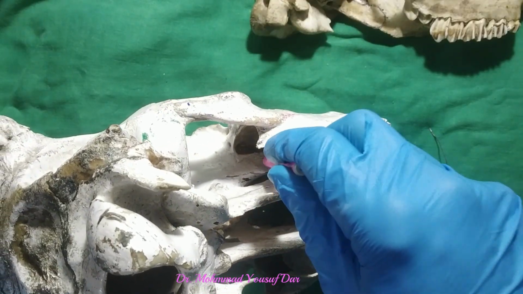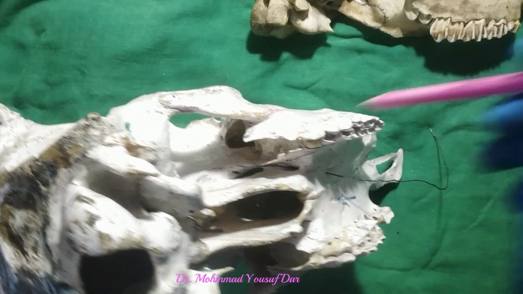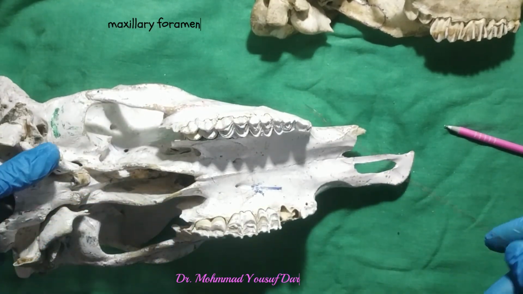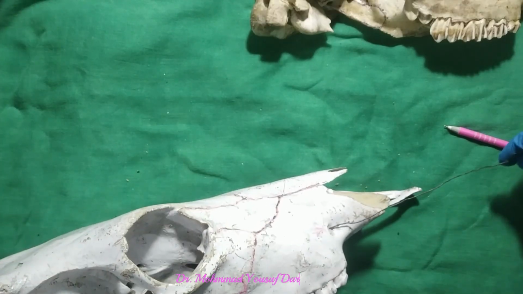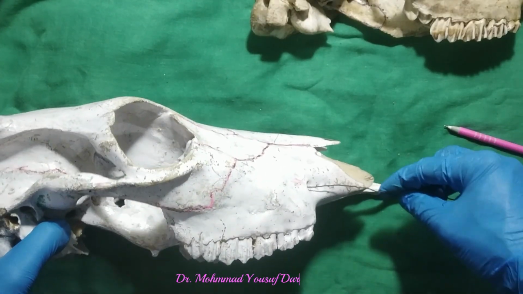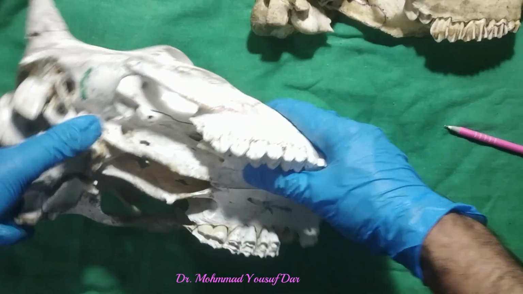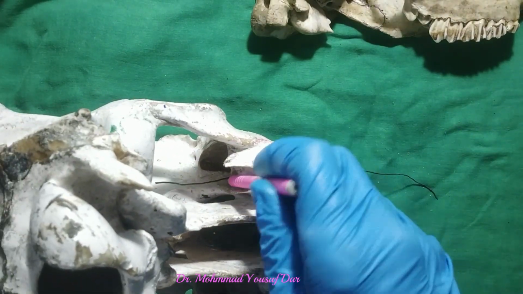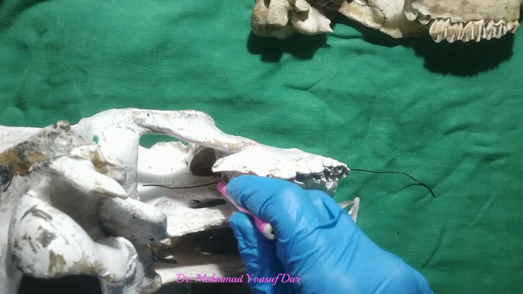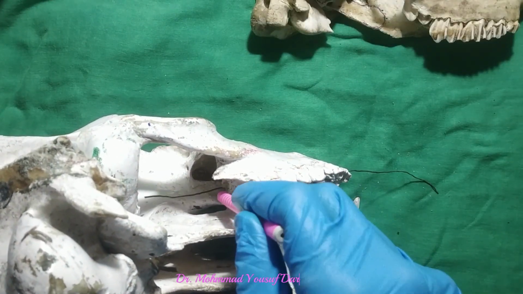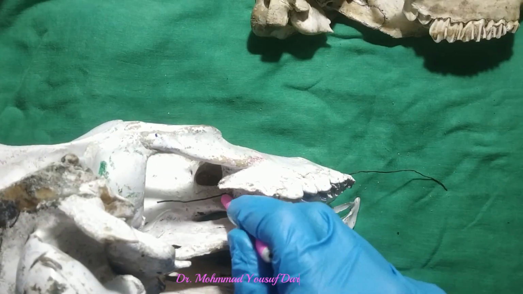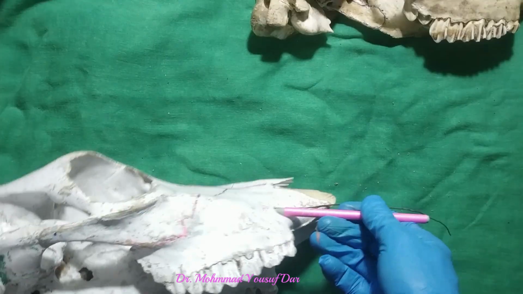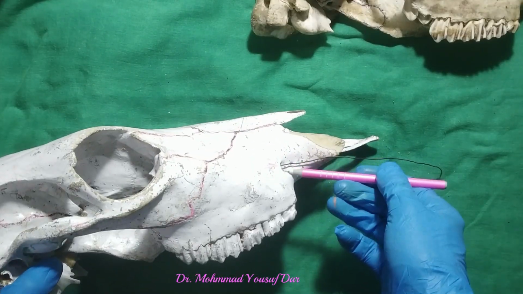ठीक है, यहाँ पे it is known as the maxillary foramen. I will show you. This is actually the opening of the canal, you can see from here, this is the maxillary foramen. So the maxillary nerve travels through this infraorbital canal and leaves from here, that is the infraorbital foramen.